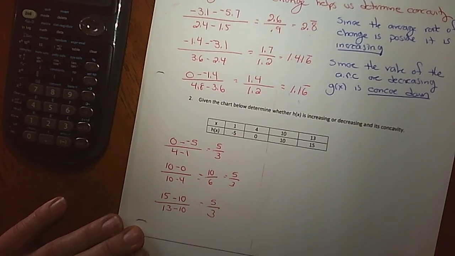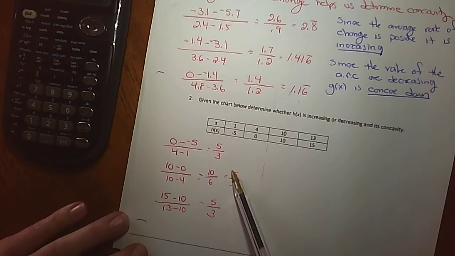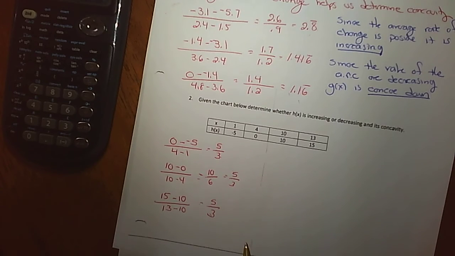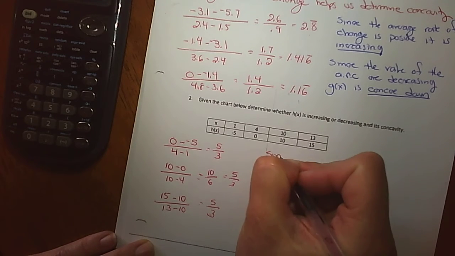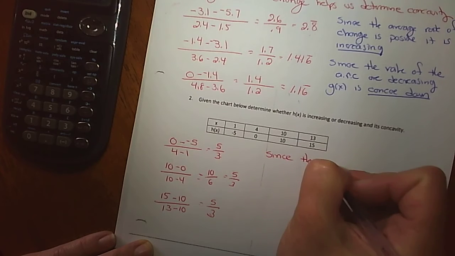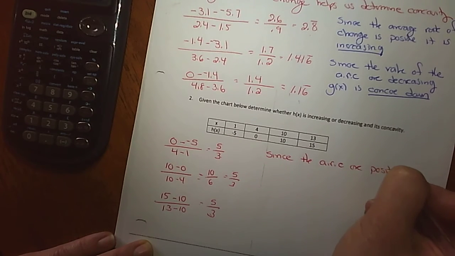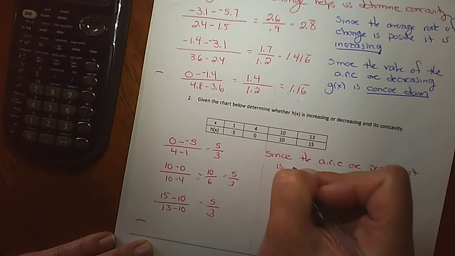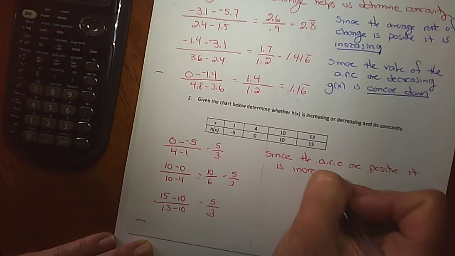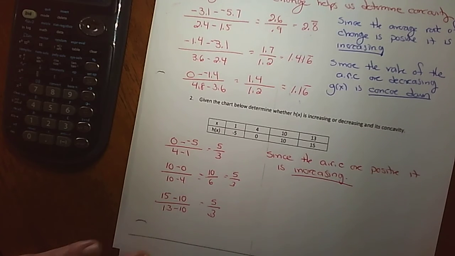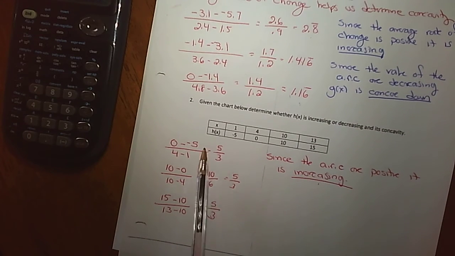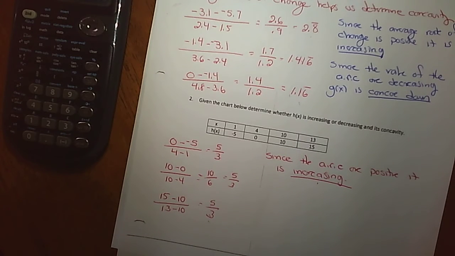All right, check this out. First deal, all 3 of these numbers are positive. So since the average rates of change are positive, it is increasing. So if the average rates of change are positive, increasing. If these were negative, decreasing.